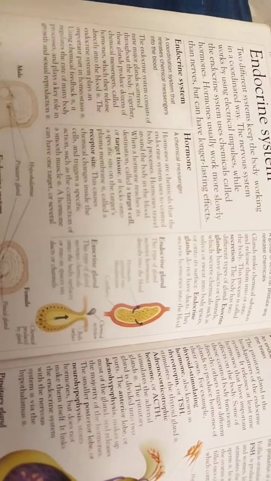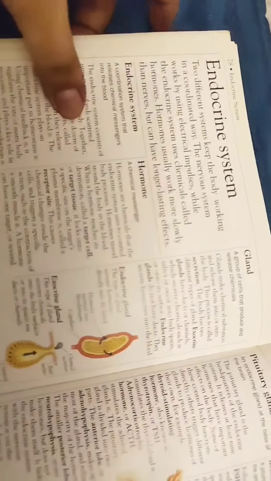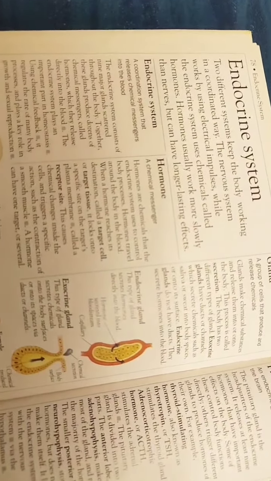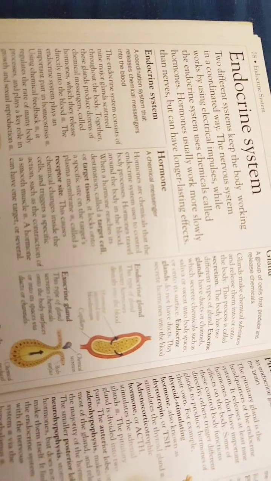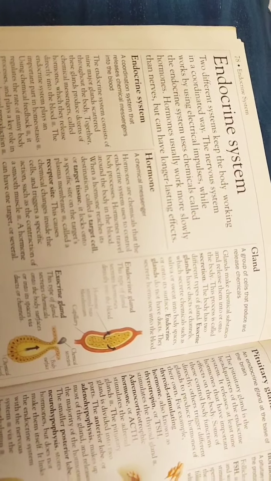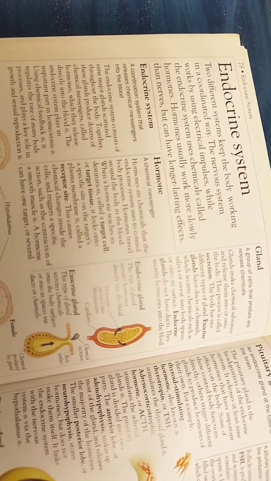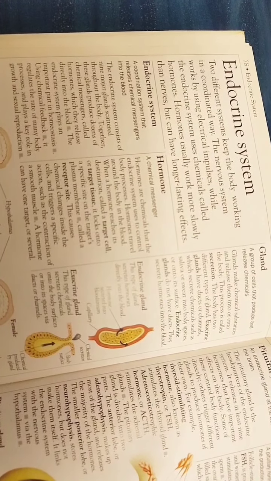There are two different systems which keep the body working in a coordinated way. One is called the nervous system.